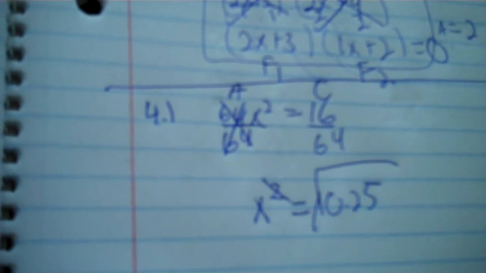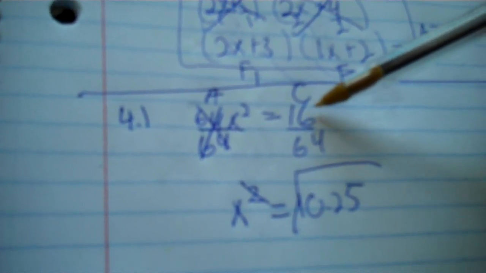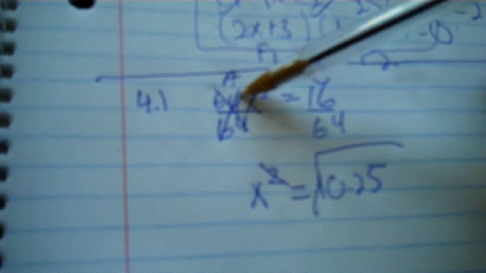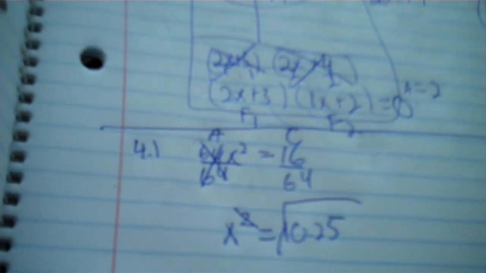So with AC, you don't need a 0 here. Okay, ACs are the easiest to solve. You apply a square root to the x squared after you've gotten rid of that number.